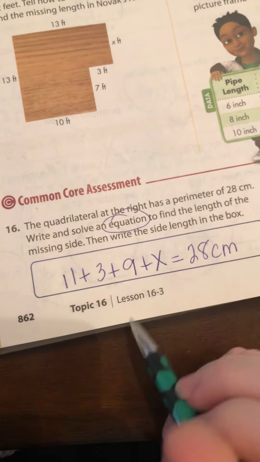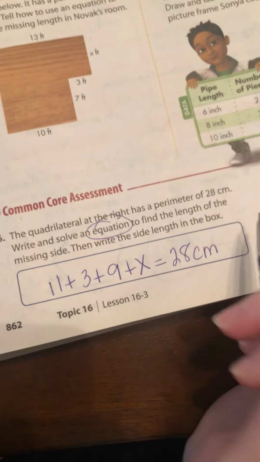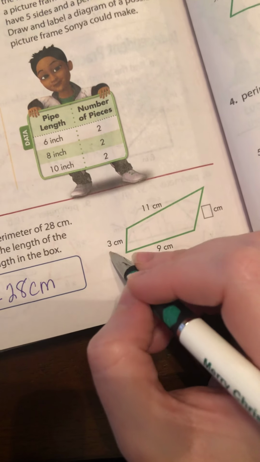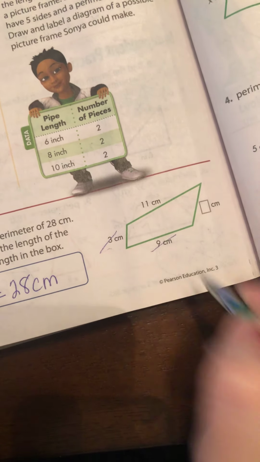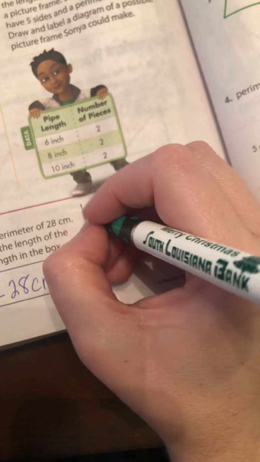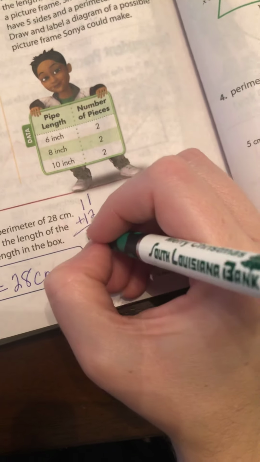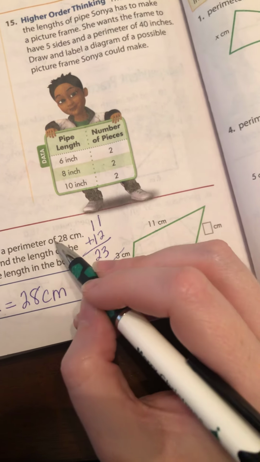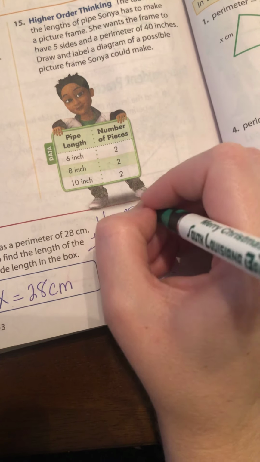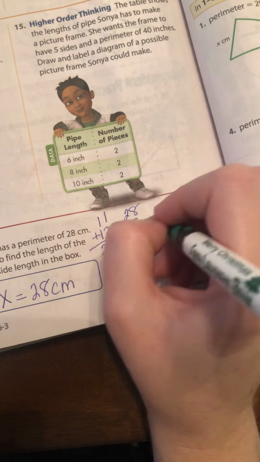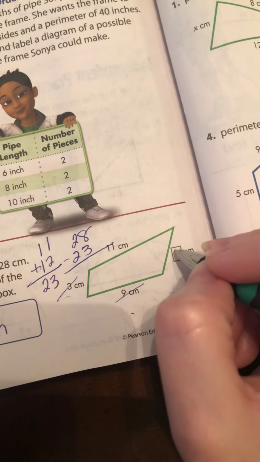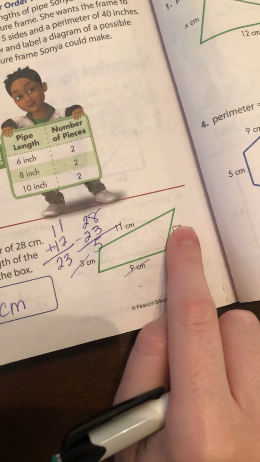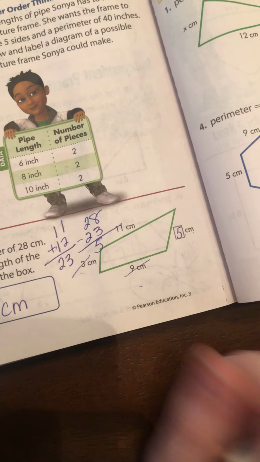That was step 1. Write the equation in here. Then we're going to write the side length in this little box right here. Okay, so I'm going to add the 2 little numbers first. 3 plus 9 is 12. And we're going to do 12 plus 11. 11 plus 12 equals 23. And then you're going to add what you know, minus the total perimeter. So total perimeter is 28 minus 23 equals 5. And it's going to be 5 centimeters. And the little unit of measurement's already there for you guys. Okay?